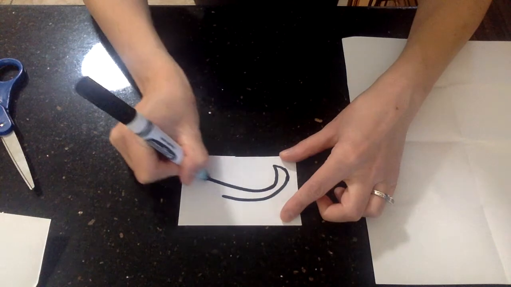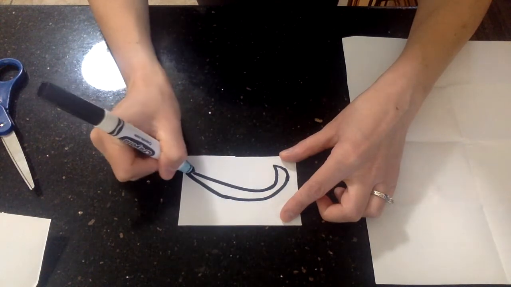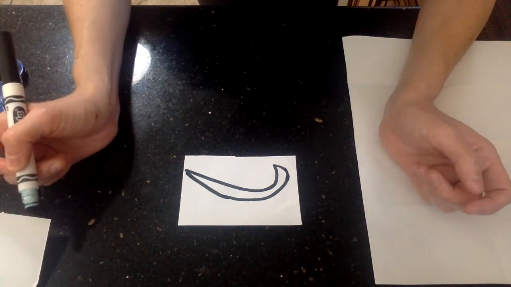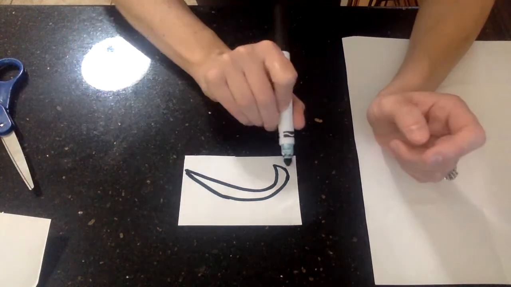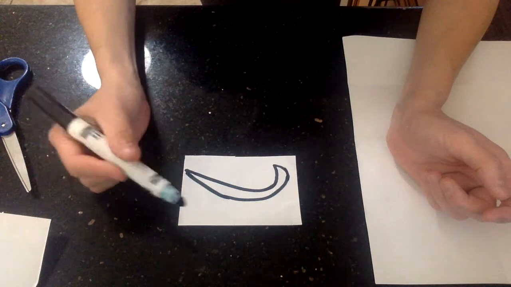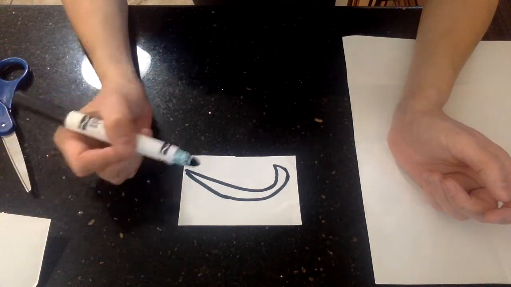Goodness gracious, it's hard to draw upside down. So I have a Nike swoosh. Not the best Nike swoosh, but you guys get the point. Notice I took up the whole page, one side to the other. All right, you can do one symbol, you could do 2 symbols.